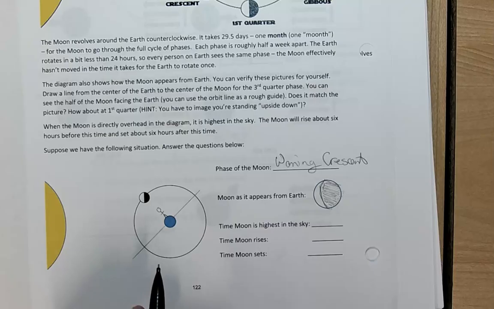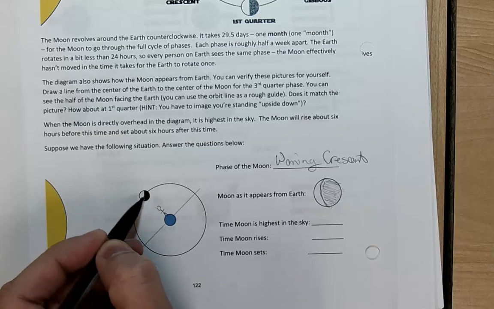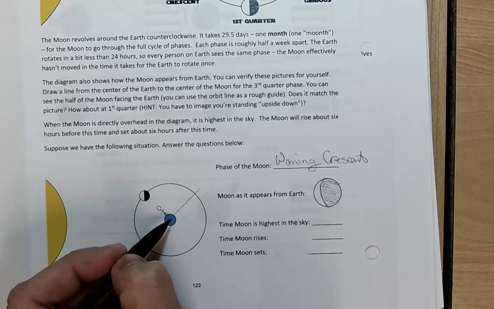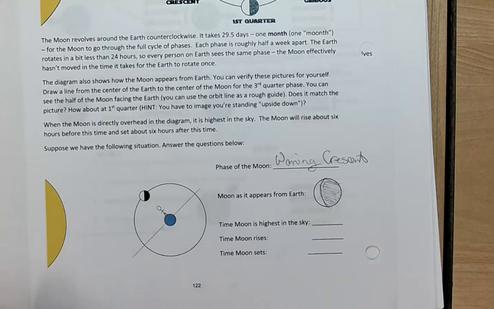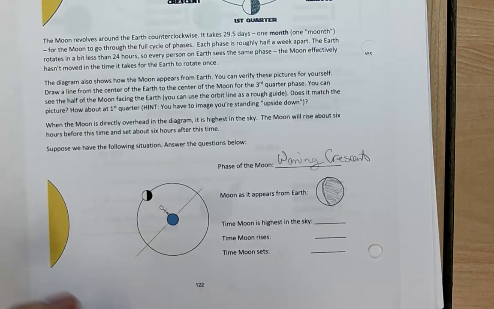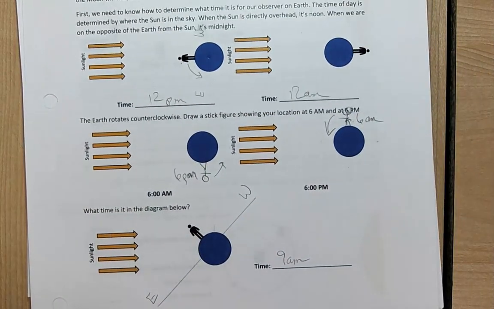What time is the moon highest in the sky? Well, if you're standing right there, the moon is going to be highest in the sky when it's straight up over your head. What time of day are you right there? Exactly what we had before, right? 9 a.m.